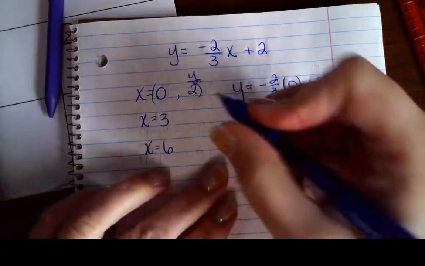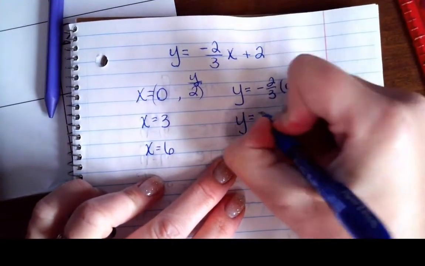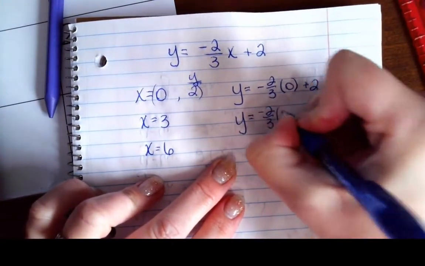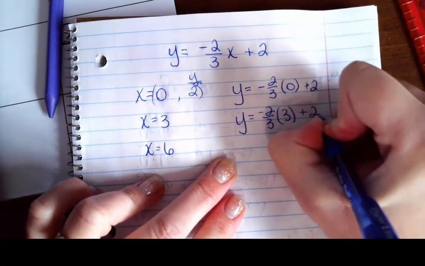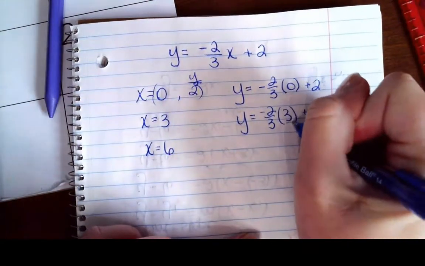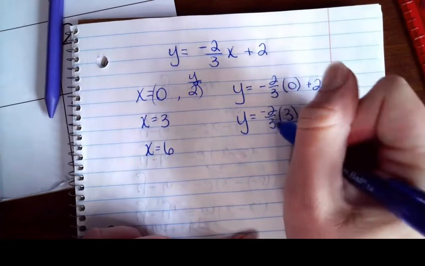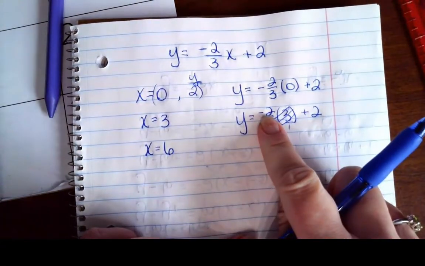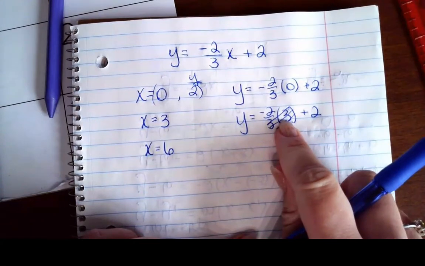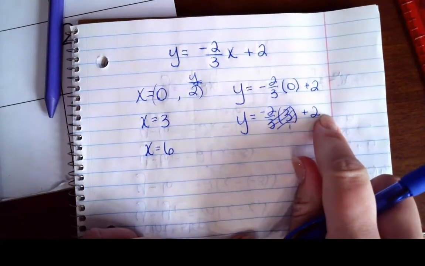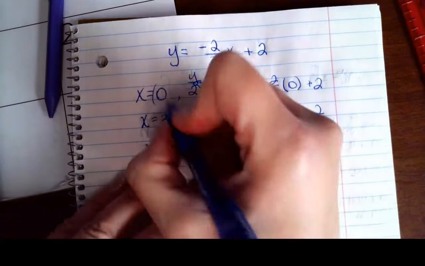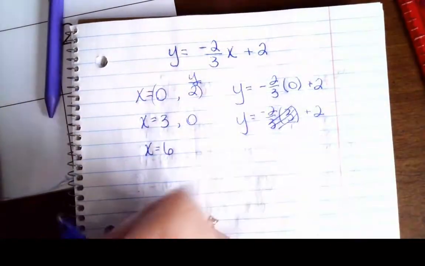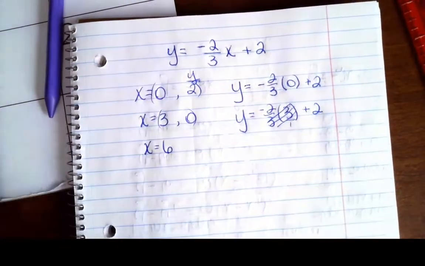Now I'm going to use a 3. So y equals negative 2/3 times 3 plus 2. So this is a 3 over a 1. So any number divided by itself is 1. So negative 2 times 1 is negative 2. Plus 2 is 0. So if I evaluate at 3, I get a 0. So now I have another point.